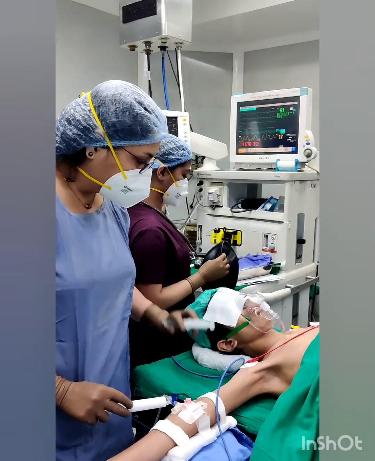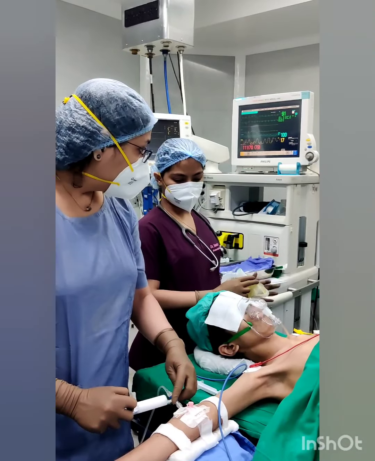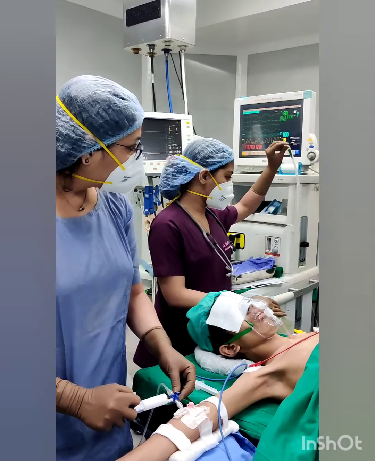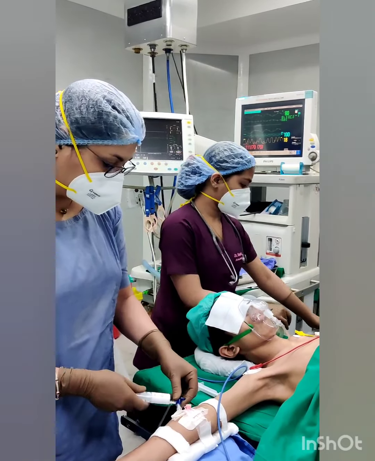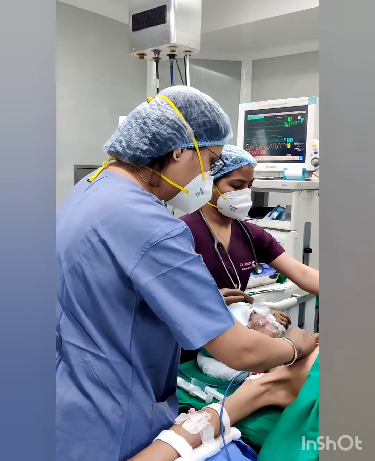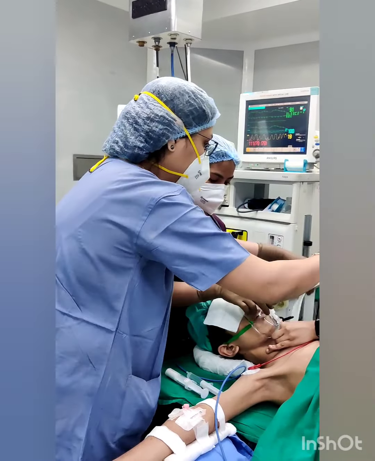Check and secure a patent IV access, apply minimal standard monitoring, keep end-tidal CO2 calibrated and ready for use, and optimize the position of the child and his head at the edge of the bed. Pre-oxygenate, preferably with 100% oxygen for 3 minutes, which helps to wash out all the nitrogen and replace it with oxygen in the lungs and gives us just enough time to intubate. Pre-medicate with IV glyco, 4 micrograms per kg.